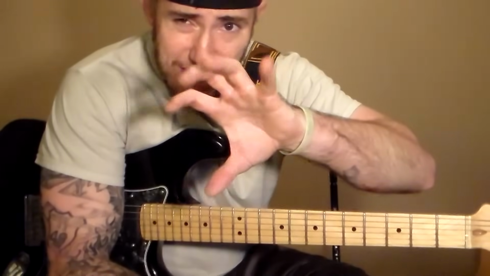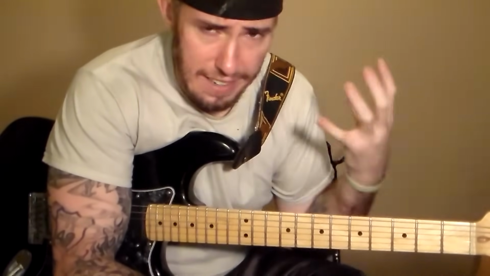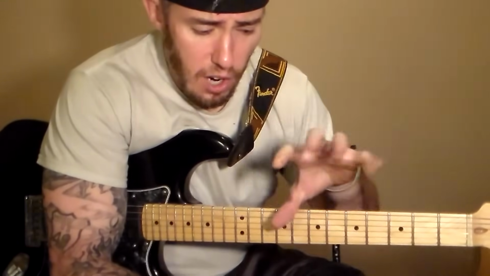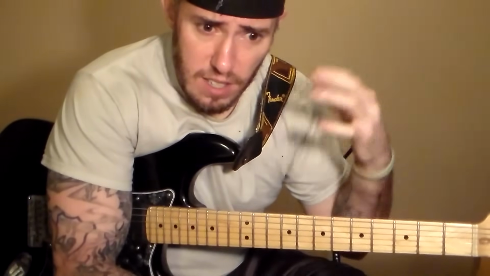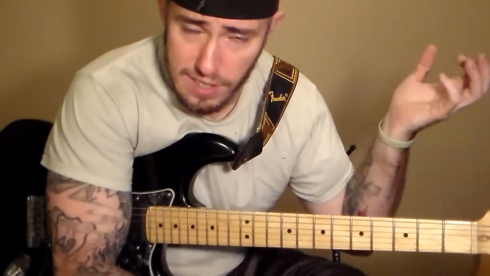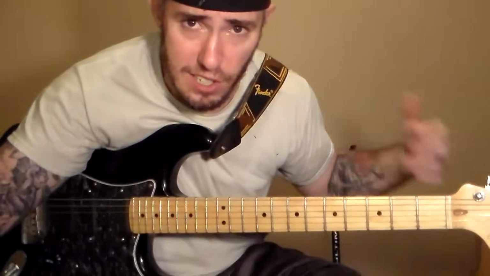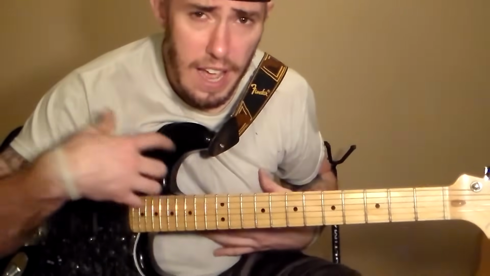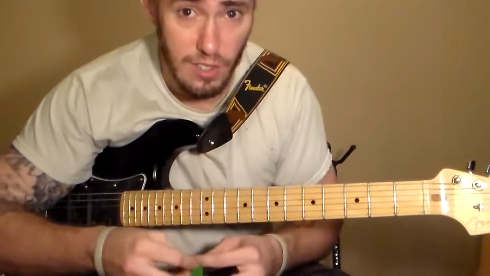Alright, so that wasn't perfect. There were some mistakes, but my hand is literally so cramped up and killing me because I've been doing this lesson all day and it hurts so much. But hopefully you get the idea, you just follow along with the tabs and practice it section by section. I broke it down into 8 sections. That's the entire solo. Now we have the outro, and then that's the end of the song.